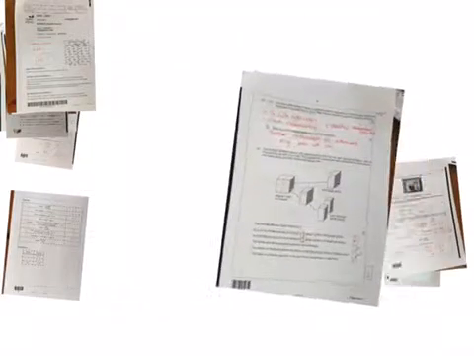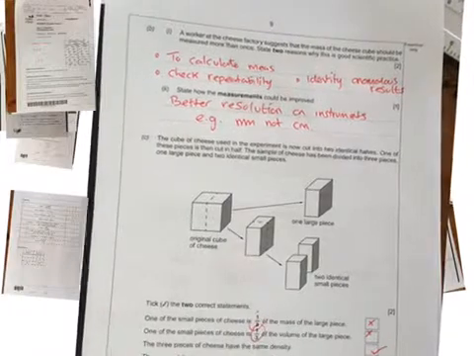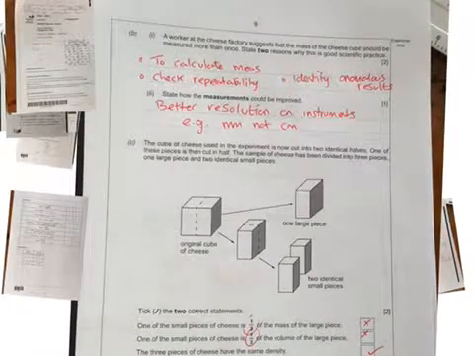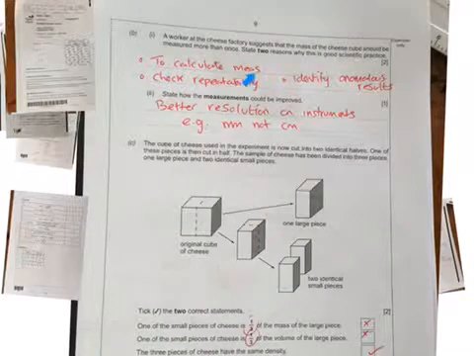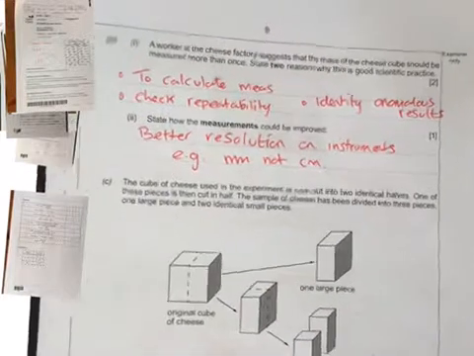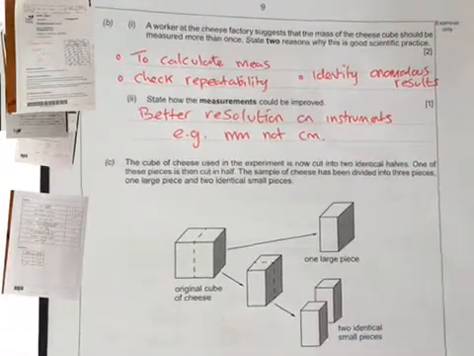Oh, wrong one. Let's go there. It suggests doing it twice. Why is he doing it twice? To calculate. What does that say? That should have said mean. That looks like mice. Yeah, that should say mean.